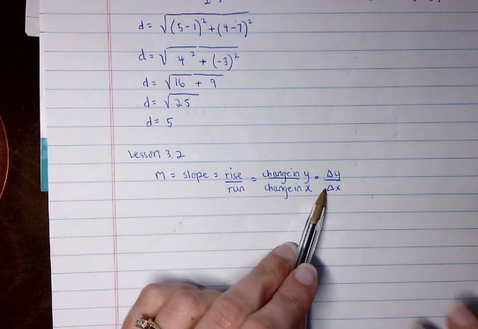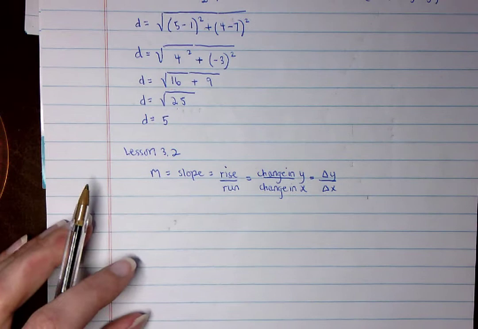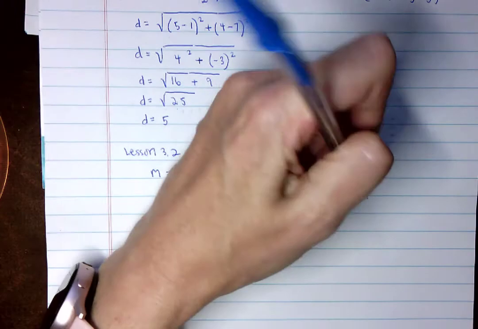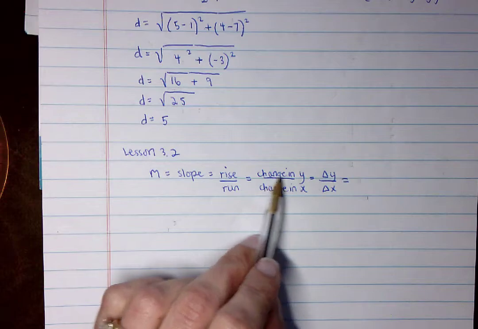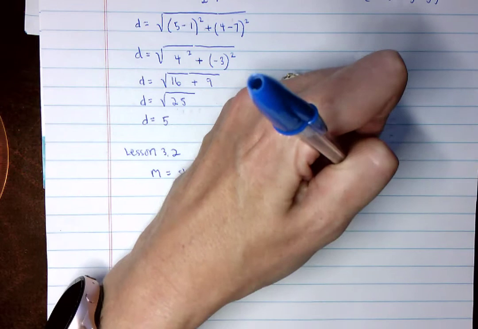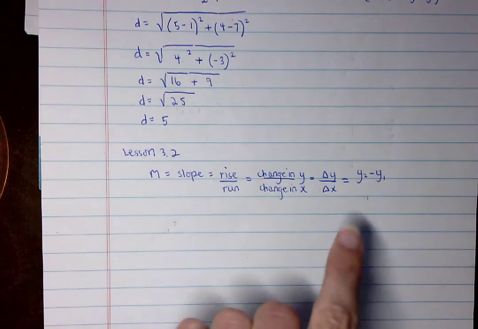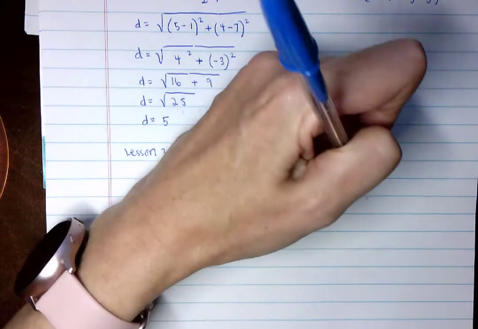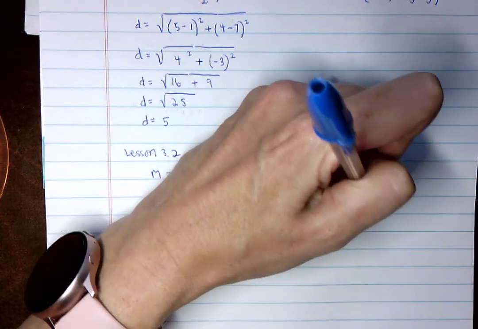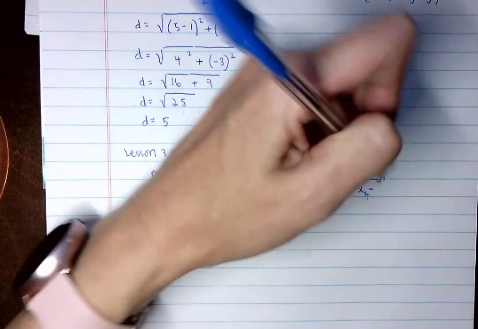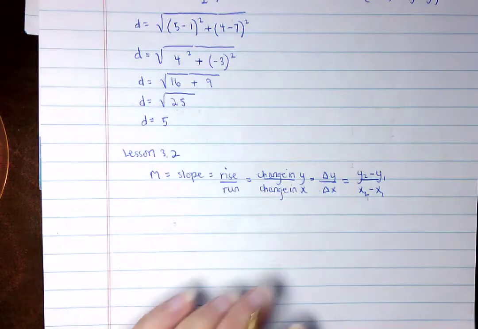And then the very final thing is a formula. So change in y means if you've got 2 points, find the difference in the y values. That's going to be on the top. That's the change in y over the change in the x values, or x2 minus x1.